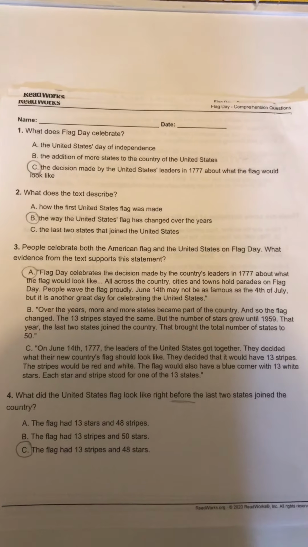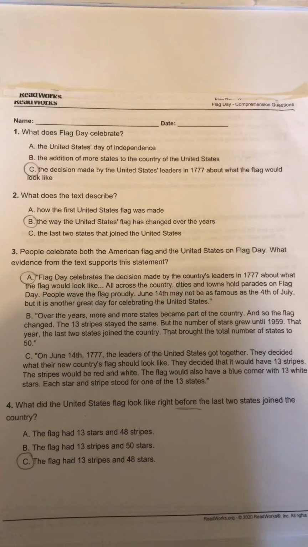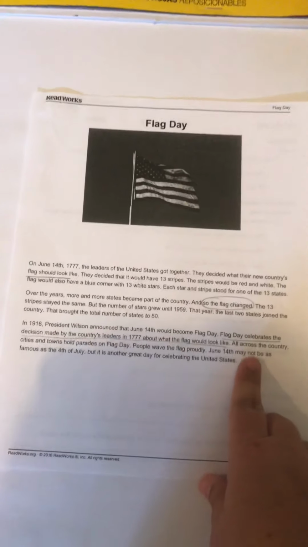People celebrate both the American flag and the United States on Flag Day. What evidence from the text supports this statement? What do we find in the little passage that tells us that this is true? So I picked A, and I can see that over here where it's celebrated.